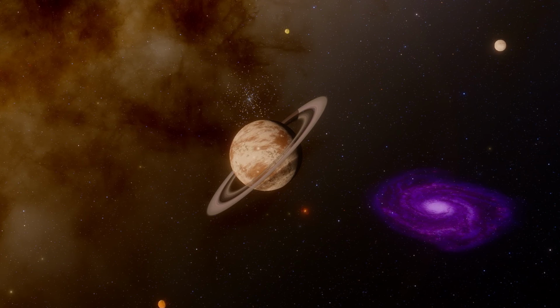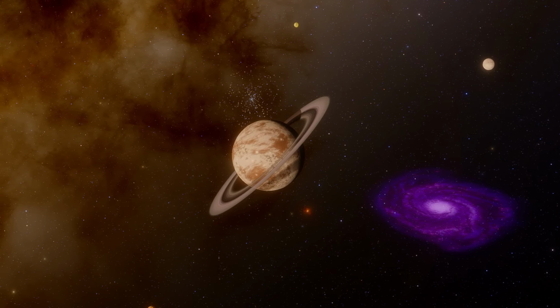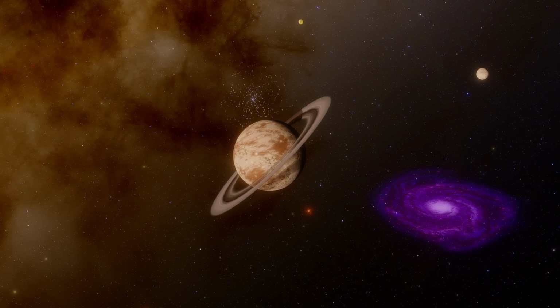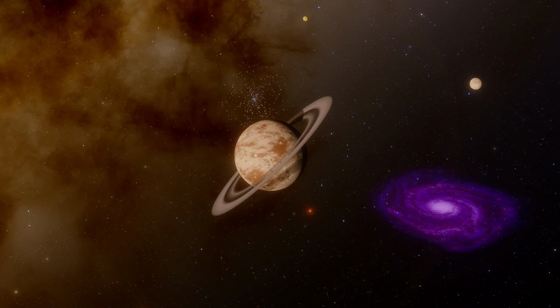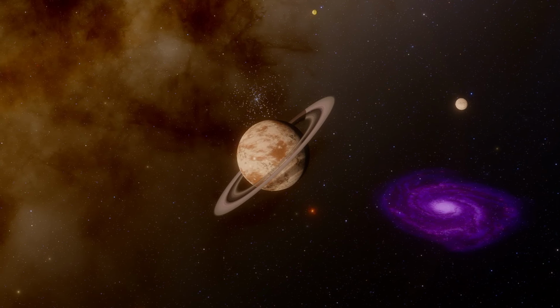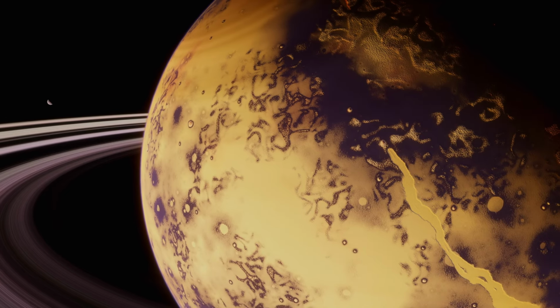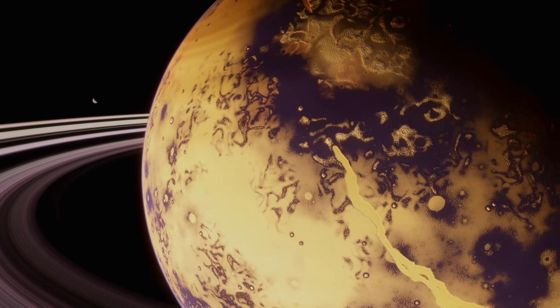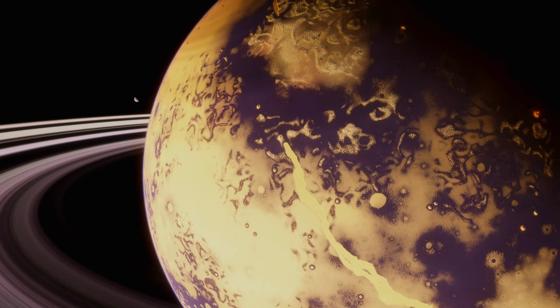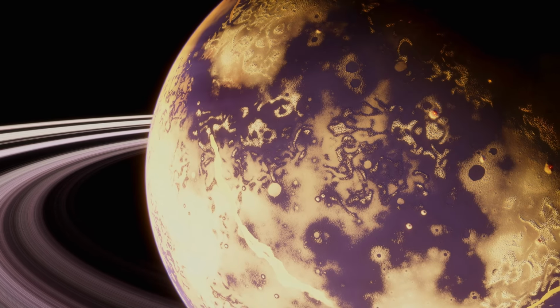On Titan, where the surface teems with methane and ethane, the pressure in its deep ocean could dissolve these hydrocarbons into the water, creating an otherworldly cocktail of chemistry. The interface between water and rock at the ocean's base could lead to serpentinization reactions, releasing hydrogen gas, an essential energy source for microbial life.